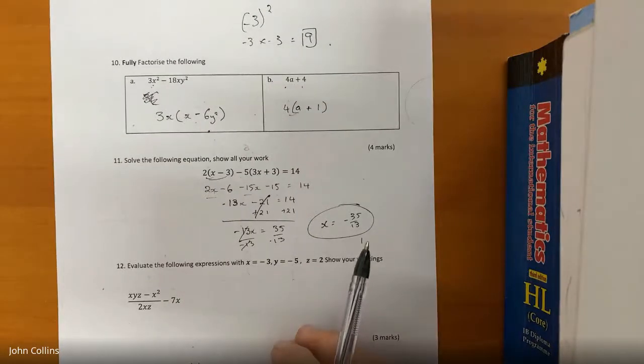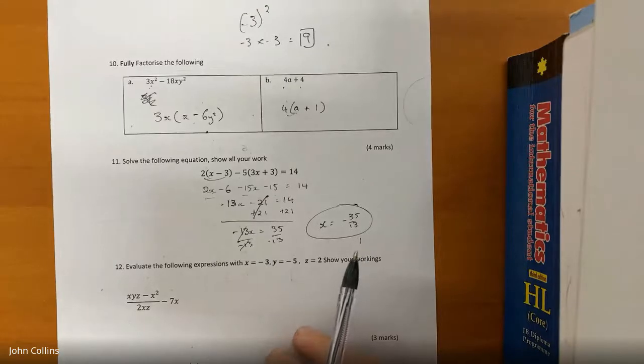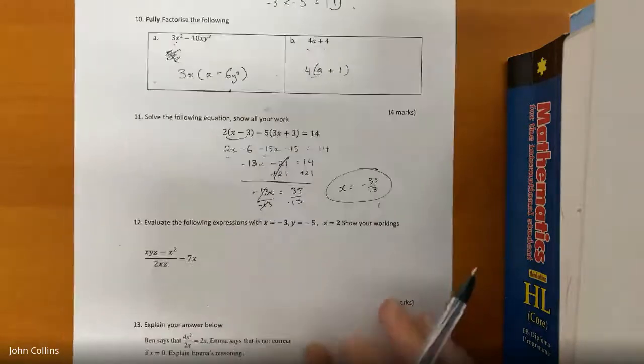Cleo, Lana, Elan, you all got it right. Reese, you got it right. Well done. Tricky one.